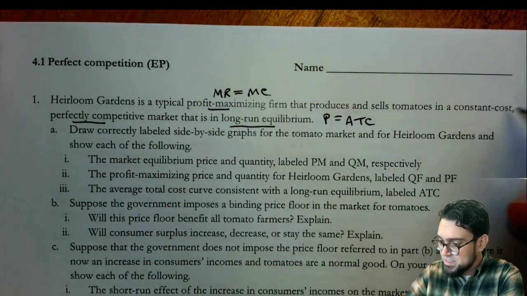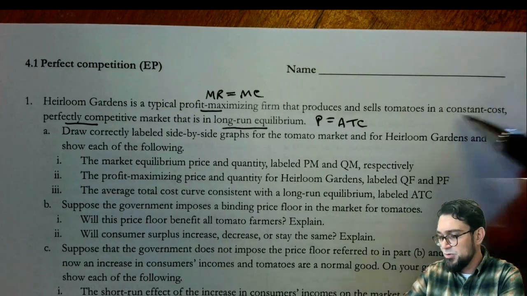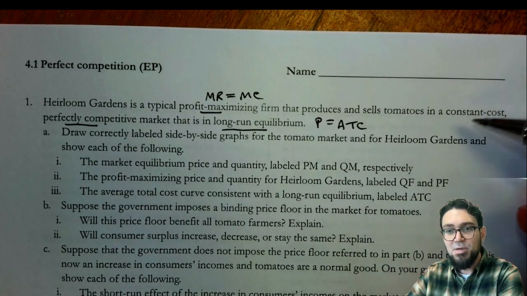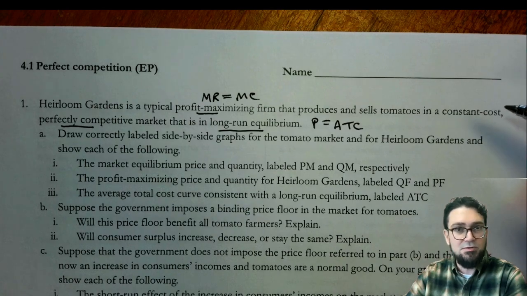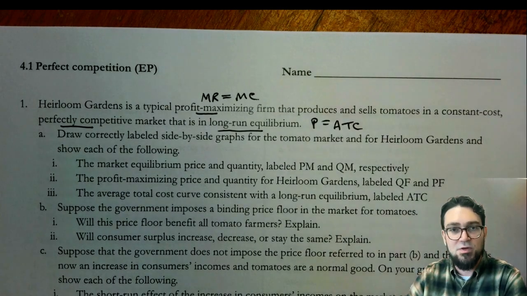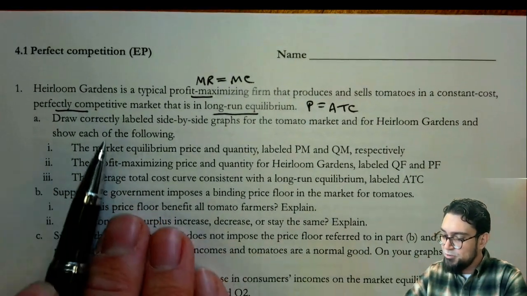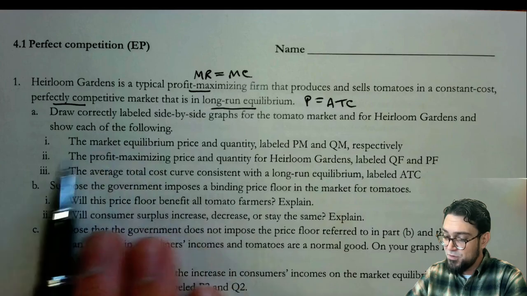And I'm going to ignore this constant cost phrase. Nearly all of the problems that you're going to get from AP will say that. And quite frankly, I don't think it's really valuable for us in an introductory economics class to go too much farther with talking about what that means. So draw correctly labeled graphs for the tomato market and the firm and show each of the following.